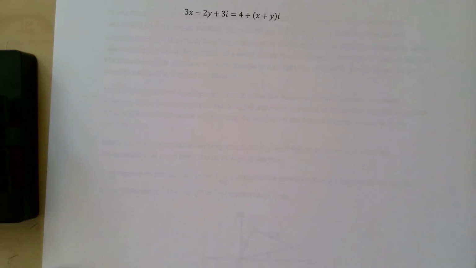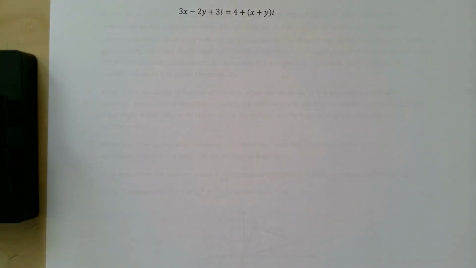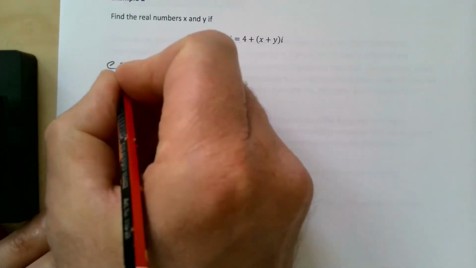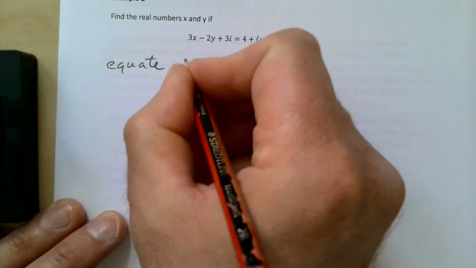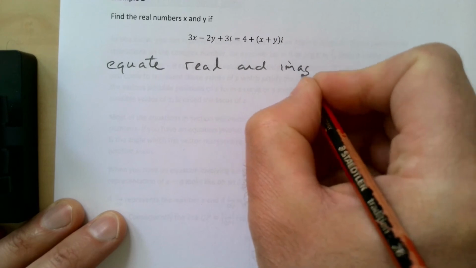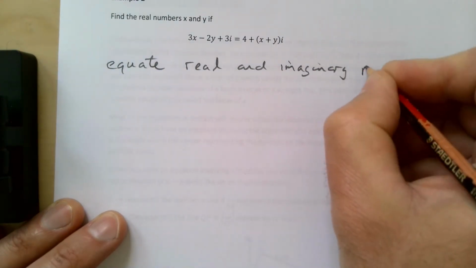Let's take a wee look at the next example. Reasonably straightforward one. Find the real numbers x and y if 3x minus 2y plus 3i equals 4 plus x plus yi. Again, if these two complex numbers are equal to each other, then we can just equate the real and imaginary parts. So I'm just going to write that wee sentence: equate real and imaginary parts.